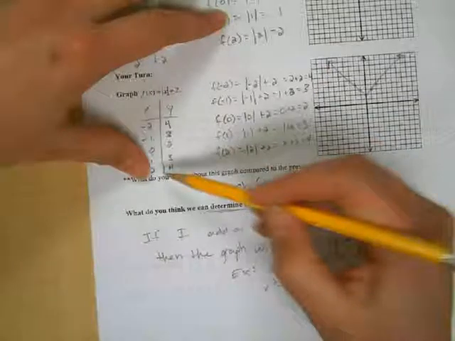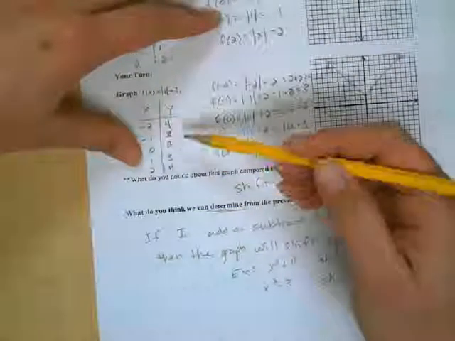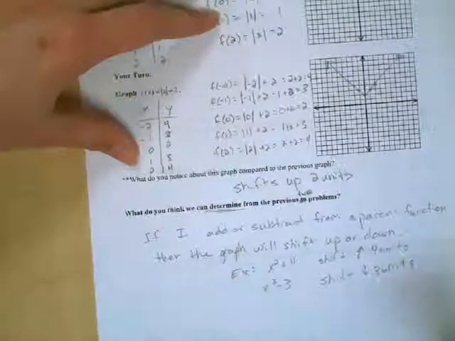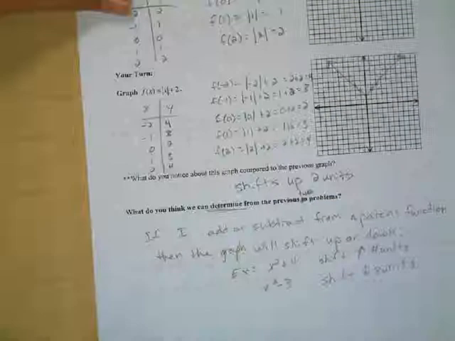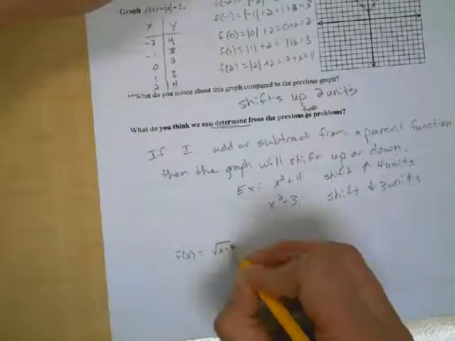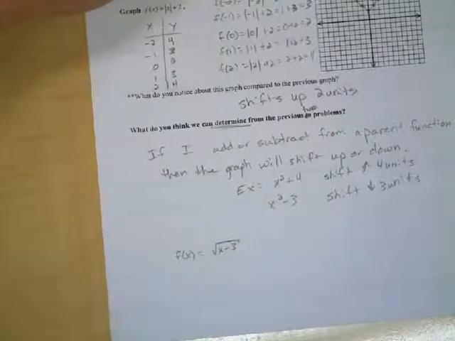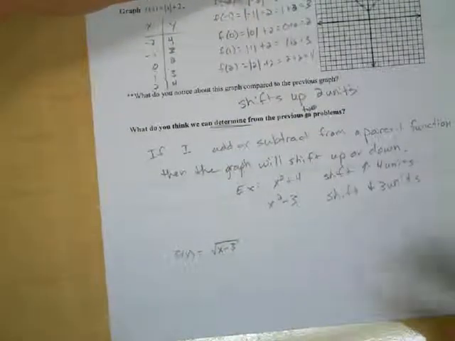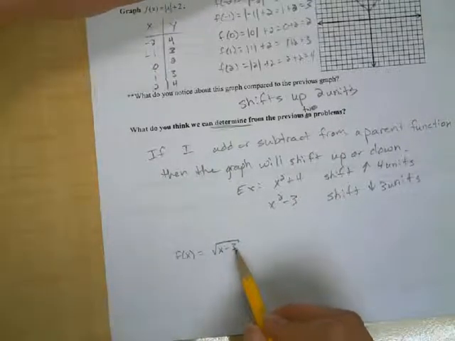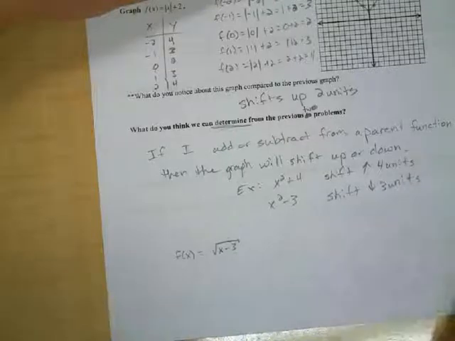So for instance, if I was doing this and I hadn't seen that V shape happen, then I would have to keep adding new x values until I actually saw the turn where I saw that V. Or something like the square root of x. So let's say I have f of x equal to the square root of x minus 3. Well, I can't just put any number I want in there. If I put a -2 in here, I'd get -2 minus 3 is -5. Well, I can't take the square root of -5. That's going to give me imaginary numbers.